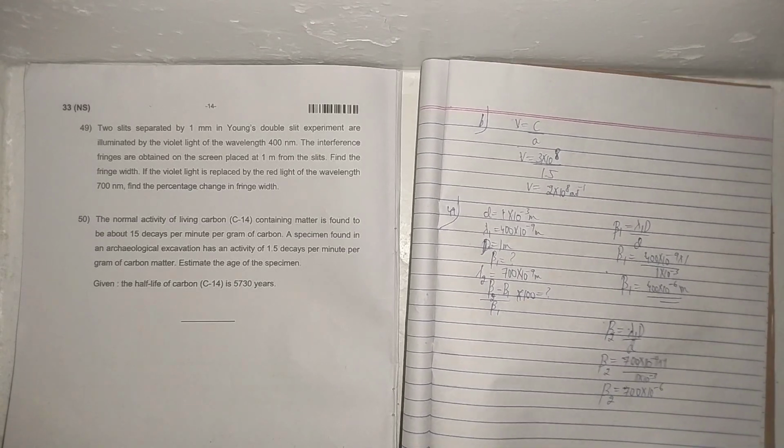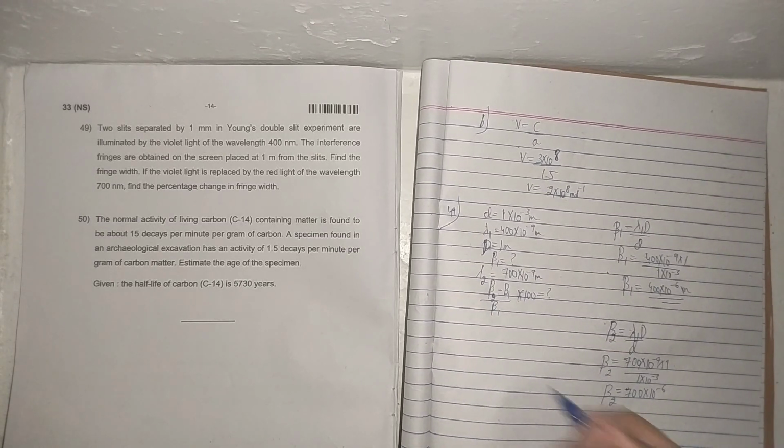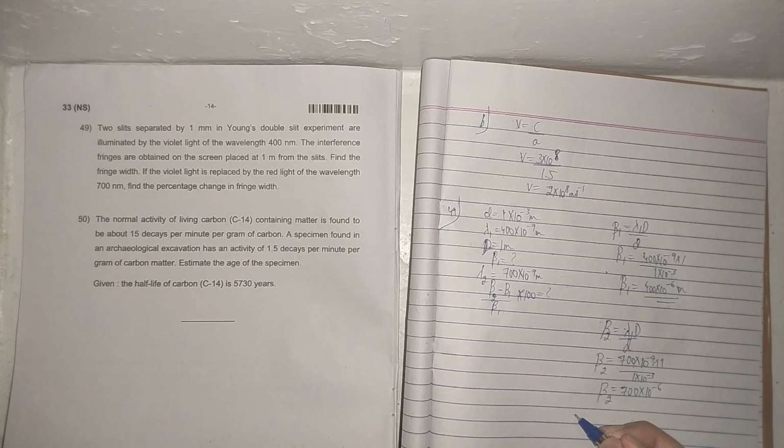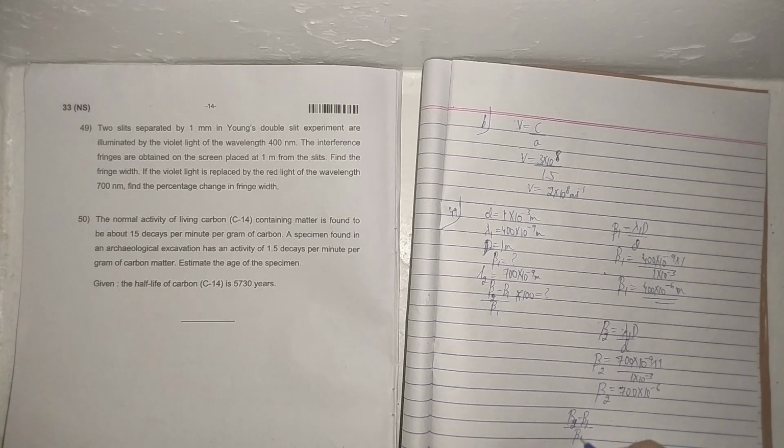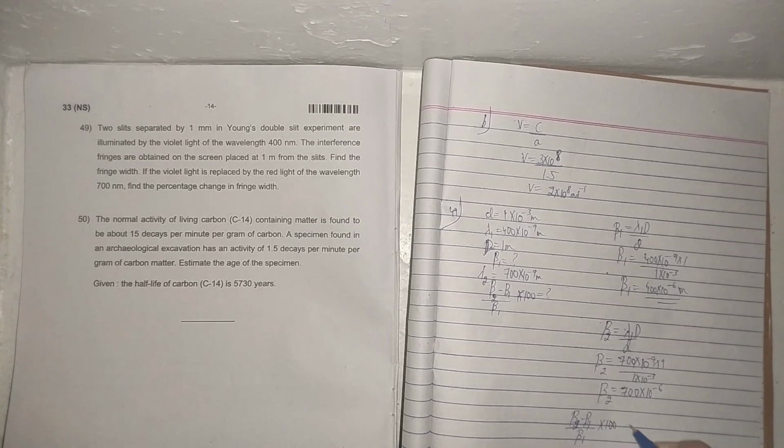Now we have to find the percentage change in the fringe width. For this, the formula is: second fringe width minus first fringe width by first fringe width into 100.